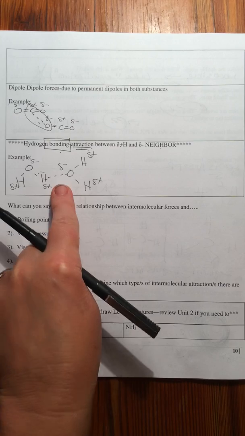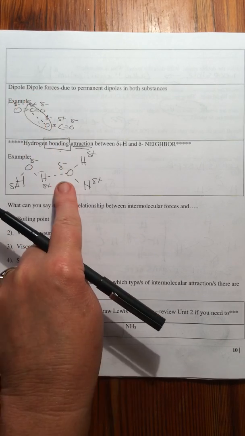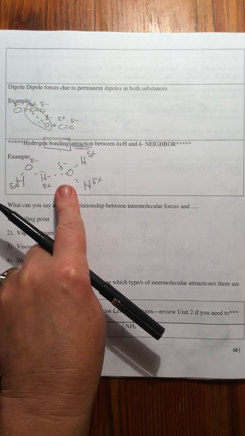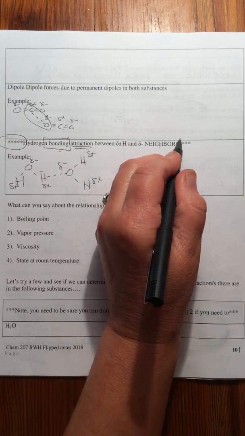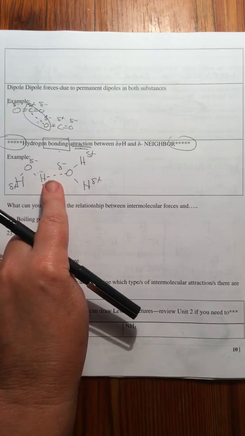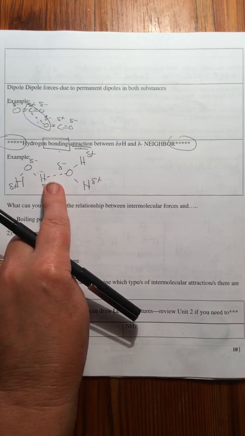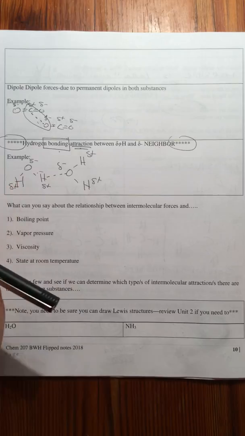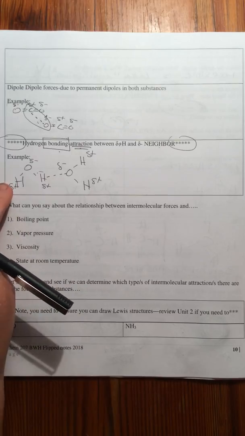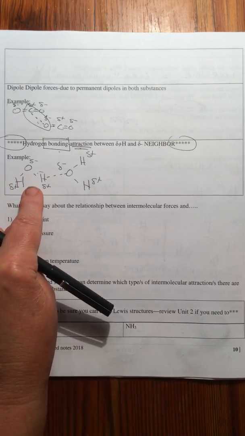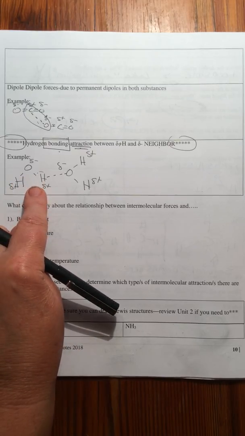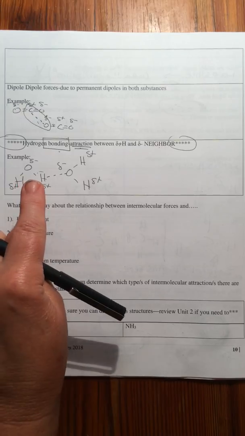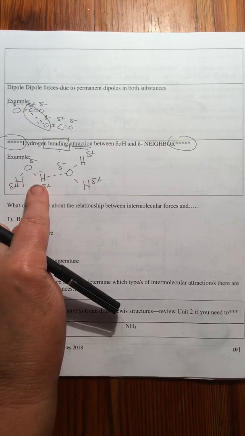So not only is this a dipole-dipole force, but it's a special type of dipole-dipole force called a hydrogen bond. And this one, you can see I'm putting lots of stars by it. This one is the most significant of the three and is most important in terms of biological substances, because most biological substances that we're interested in have to interact with water in order to be living.